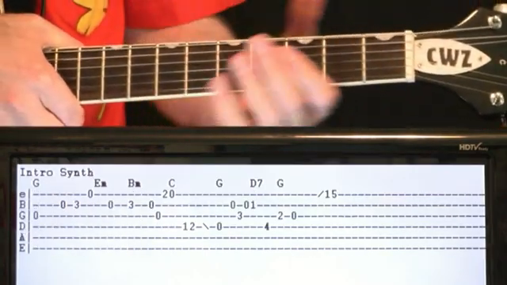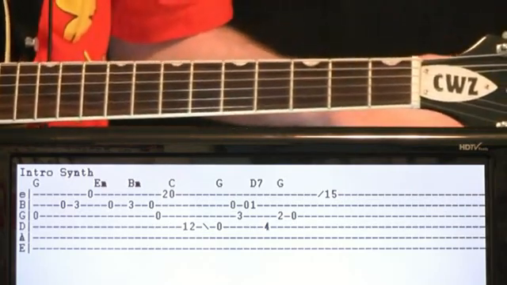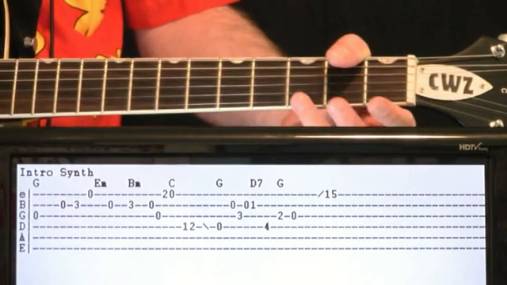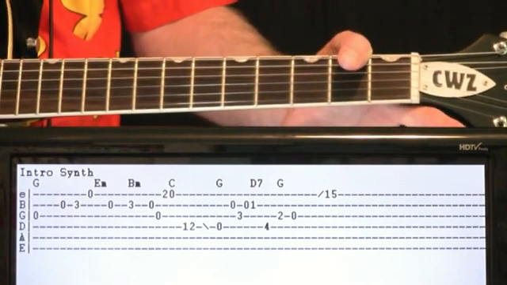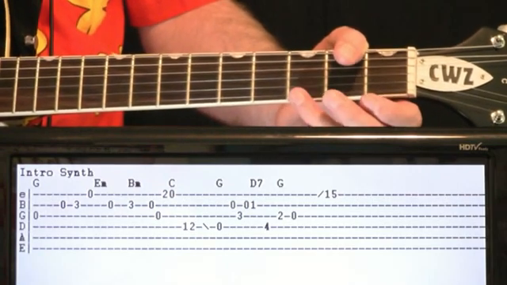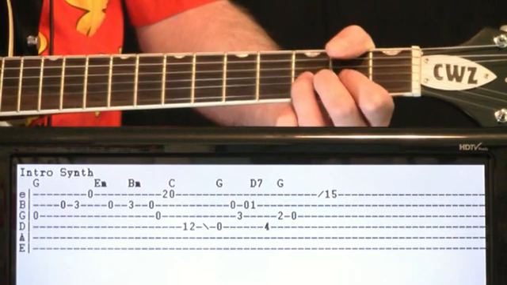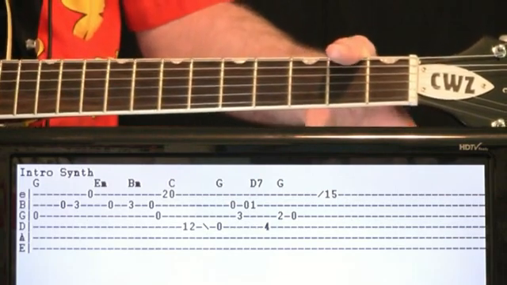We get the little synth line happening over the top. Start here with the open G, open B, 3 to open E, open B to 3, open B, open G, 2 on the E to open E.